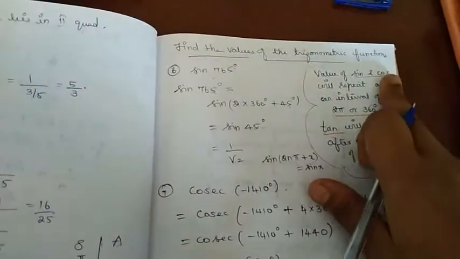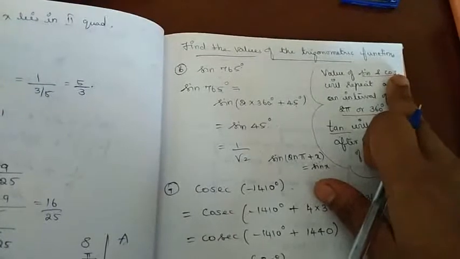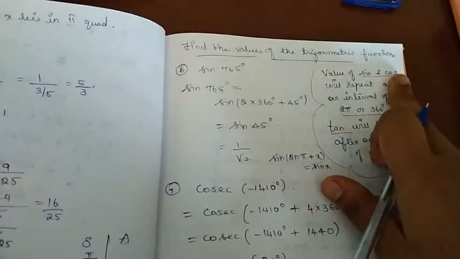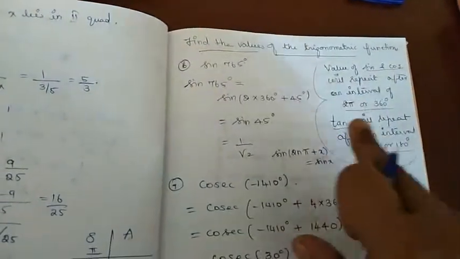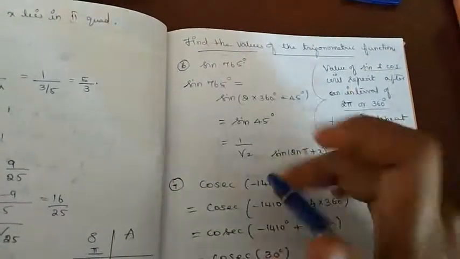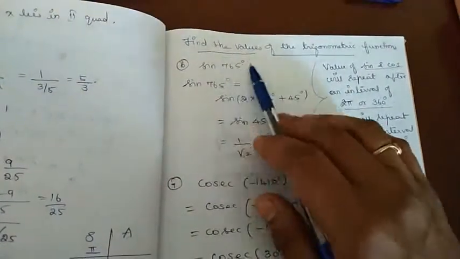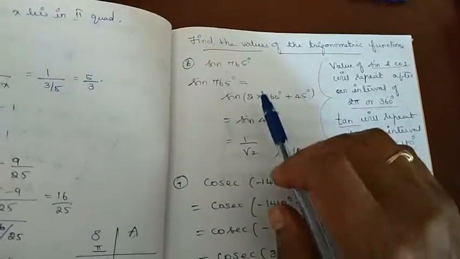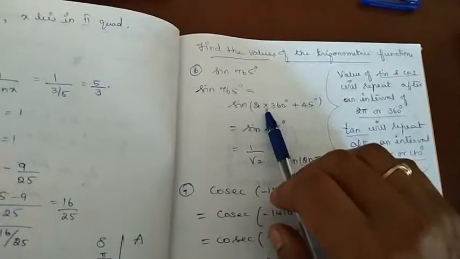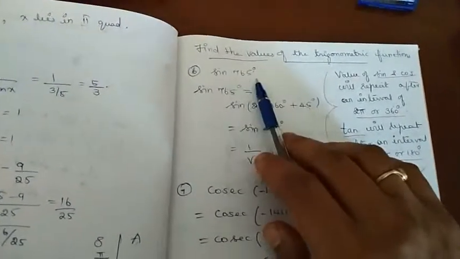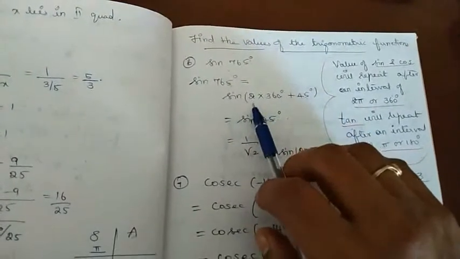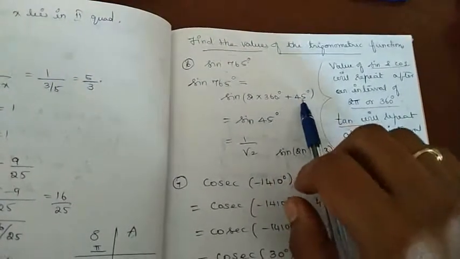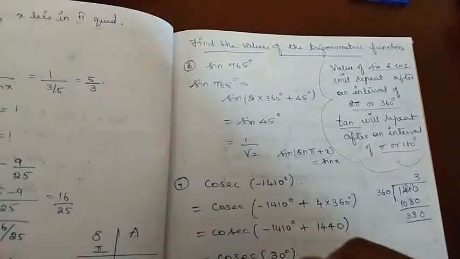So sine and cosine values will not change after any integral multiple of 2 pi. If an angle is given, try to express it using an integral multiple of 2 pi. So 765 can be written as 2 times 360 plus 45.